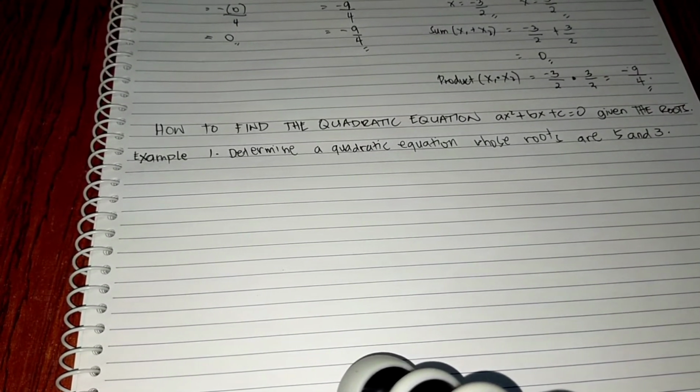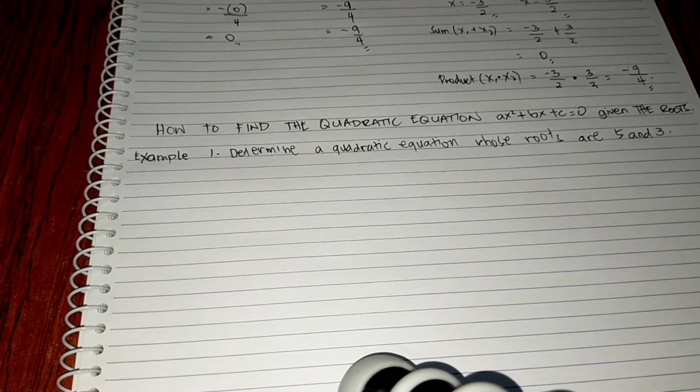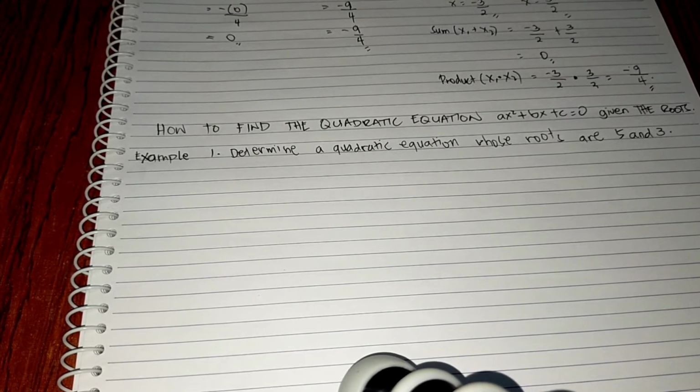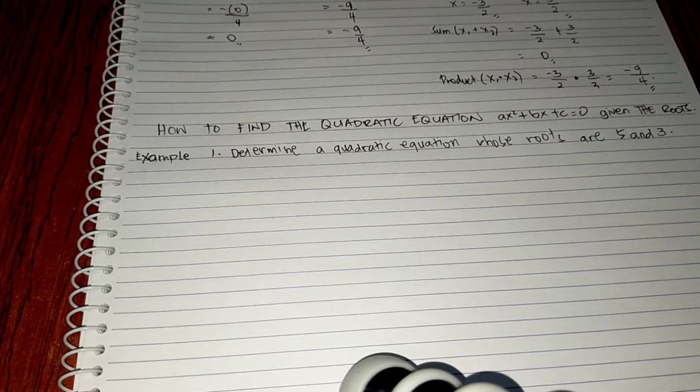Okay? So, hahanapin daw natin yung equation mismo. Kung dati, ang ginagawa natin, may equation, hinahanap natin yung roots. Ngayon, kabaligtaran naman. We are going to determine the quadratic equation given naman yung mga roots.